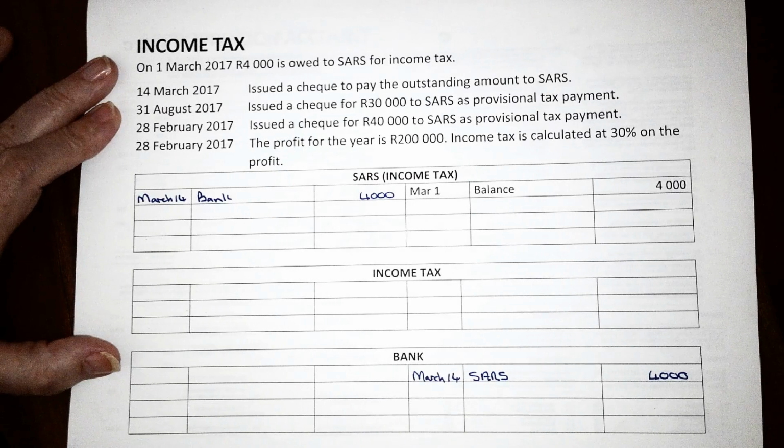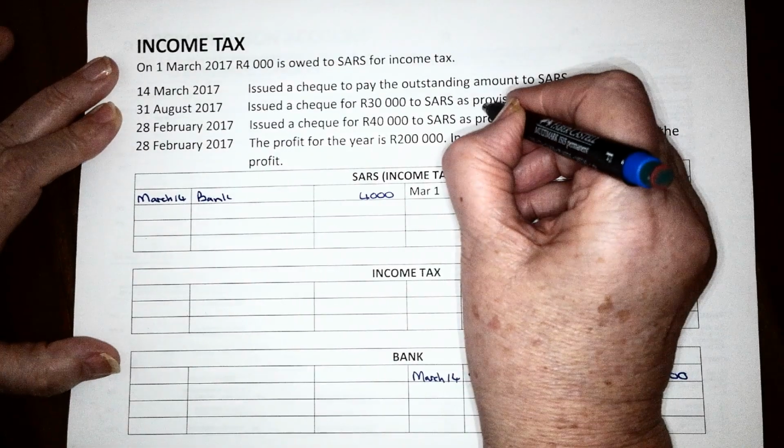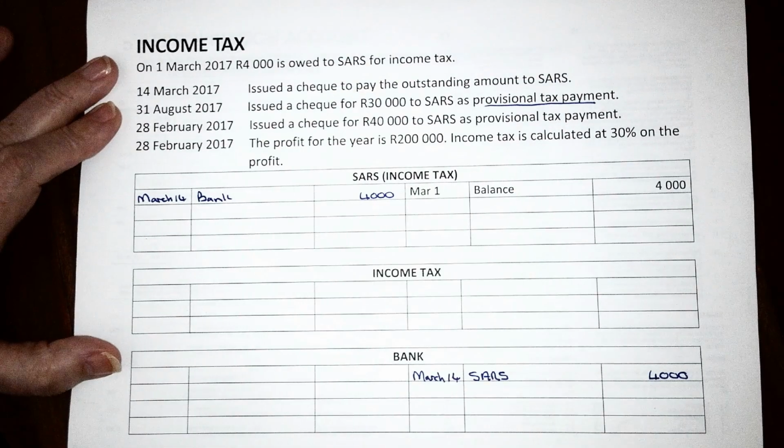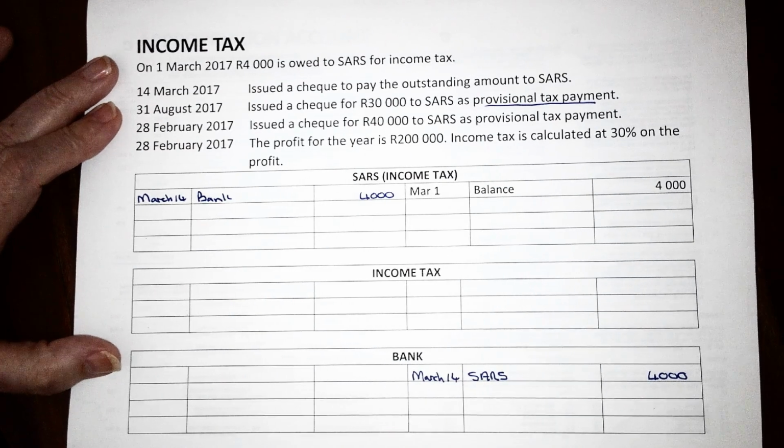On the 31st of August, we issue a check as provisional tax payment. This is a very important terminology that you must understand. SARS doesn't want to receive money only once a year. So the companies have to do a little income statement in the middle of the year, determine more or less how much is the profit, and calculate income tax on it, and then they pay a provisional tax payment as part of the debt on the profit that they will make.